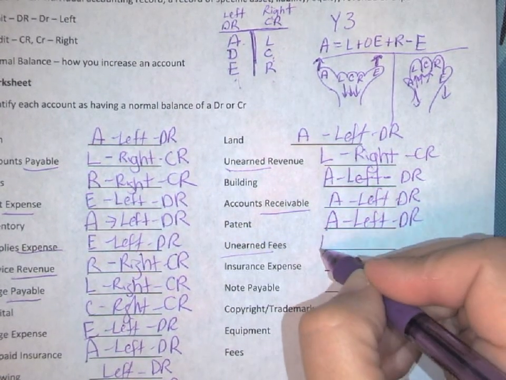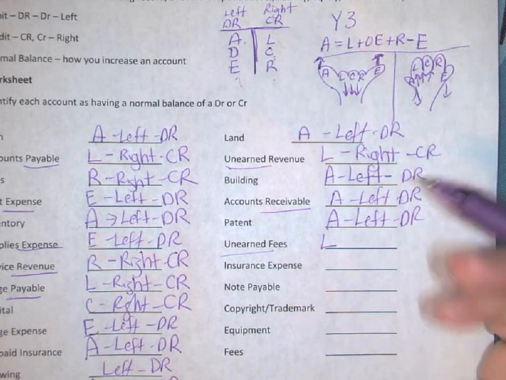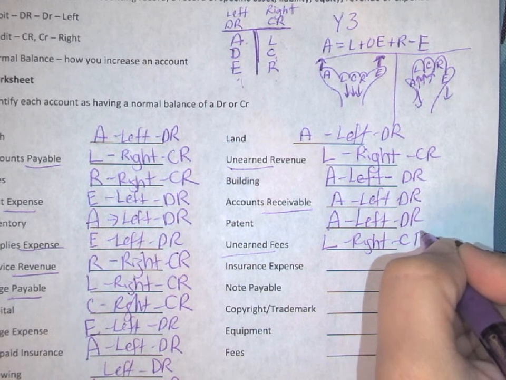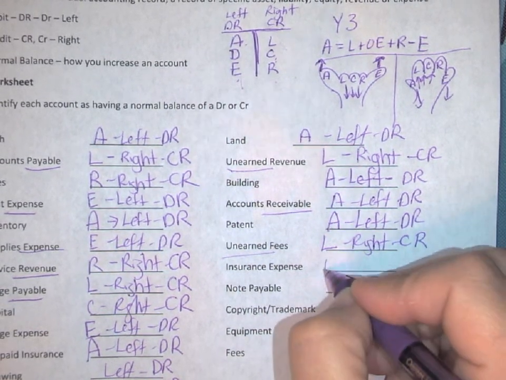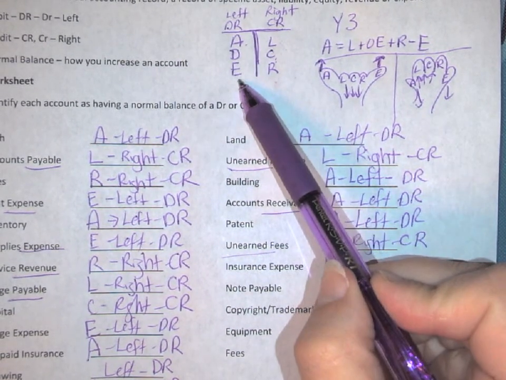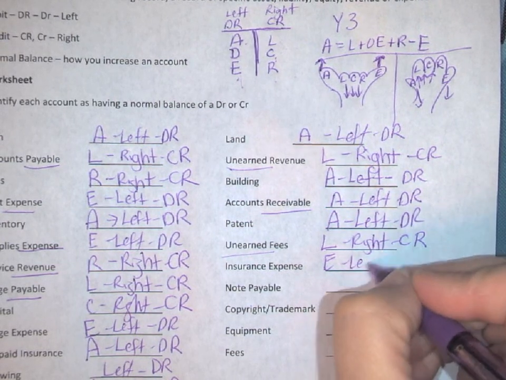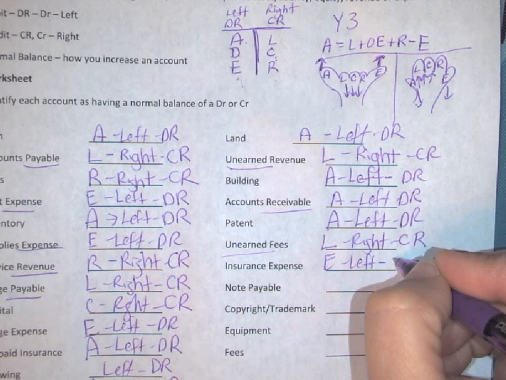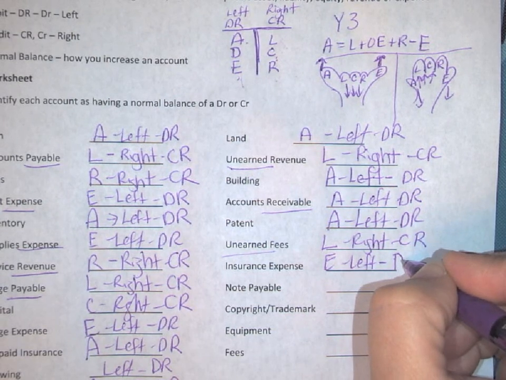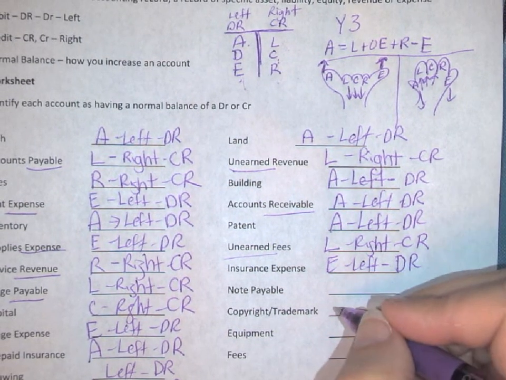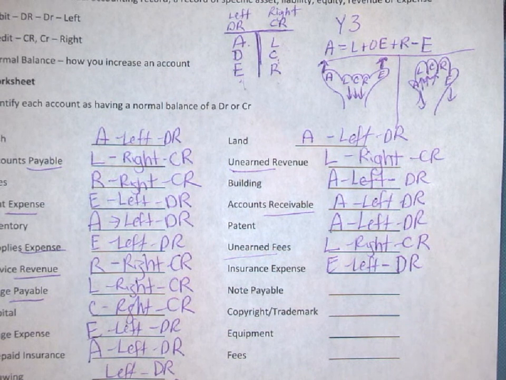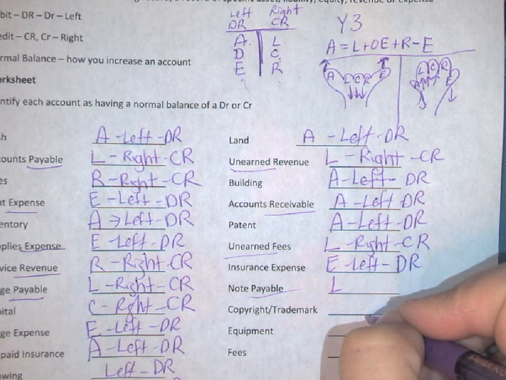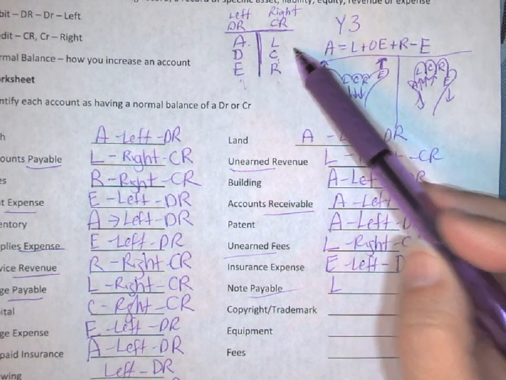Unearned fees is a liability. Liabilities increase on the right as a credit. Insurance expense, expenses increase on the left, and therefore that is a debit account. Notes payable, it's a liability. Liabilities will increase on the right side.